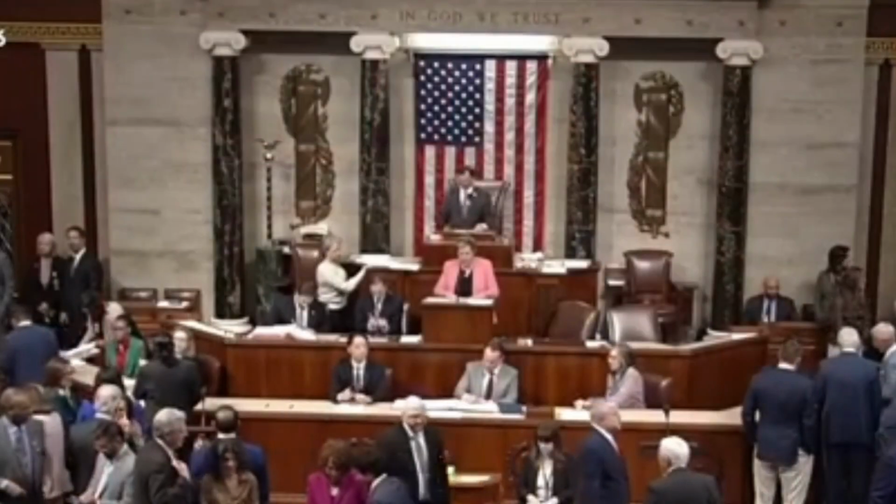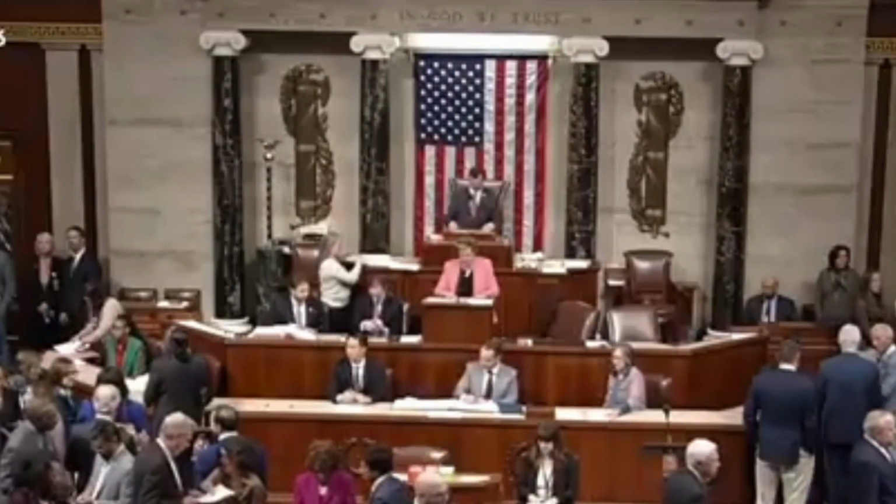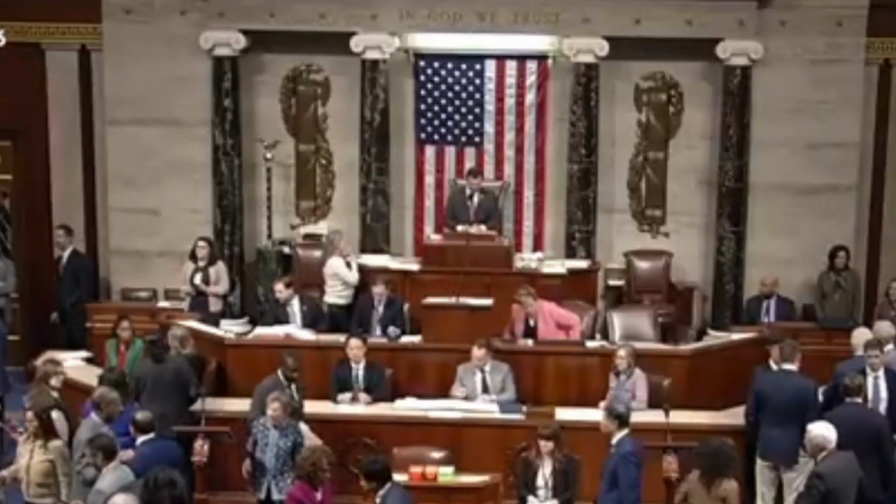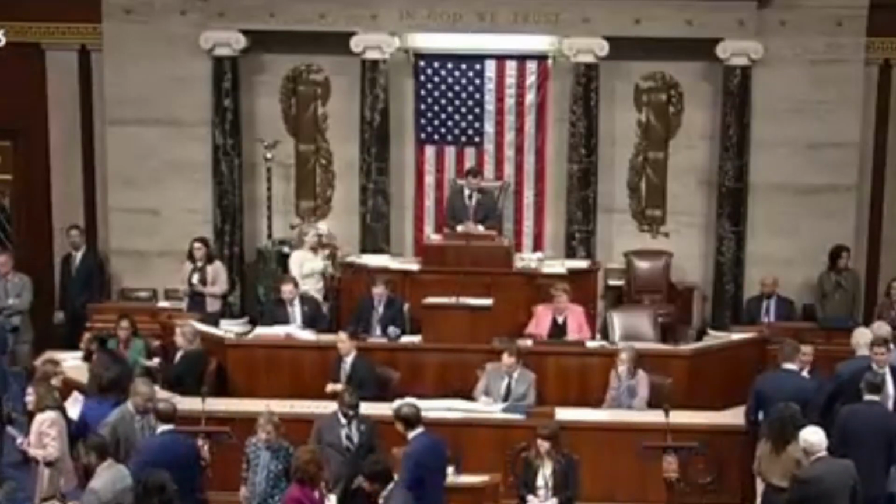Pursuant to Clause 8 of Rule 20, the unfinished business is the vote on the adoption of House Concurrent Resolution 38, on which the yeas and nays are ordered. The clerk will report the title of the concurrent resolution. Concurrent Resolution 38, concurrent resolution directing the President, pursuant to Section 5C of the War Powers Resolution, to remove United States Armed Forces from unauthorized hostilities in the Islamic Republic of Iran. The question is on the adoption of the concurrent resolution. Members will record their votes by electronic device. This is a 5-minute vote.